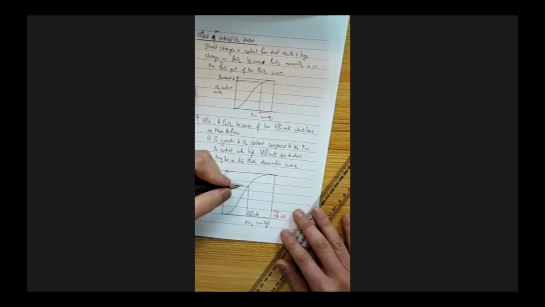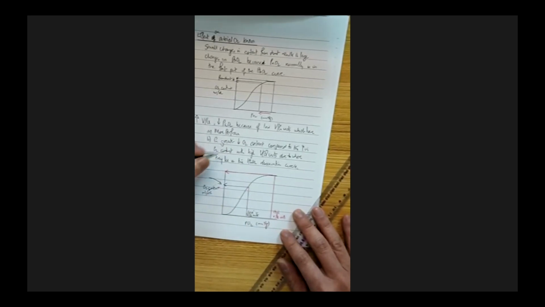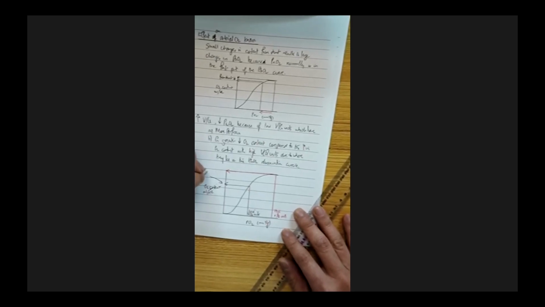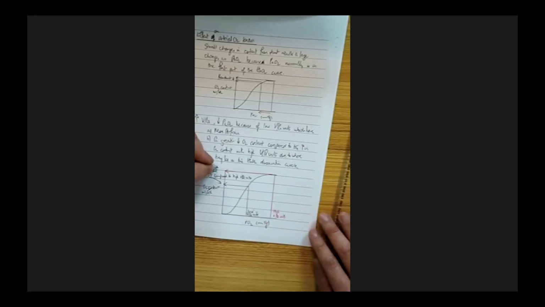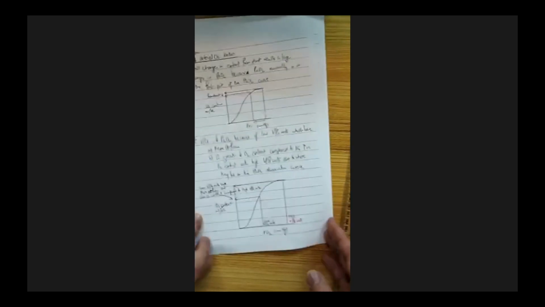So therefore low VQ units have more perfusion and less oxygen content compared to high VQ units.